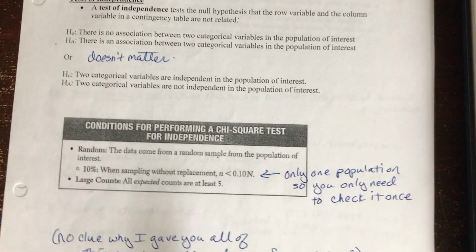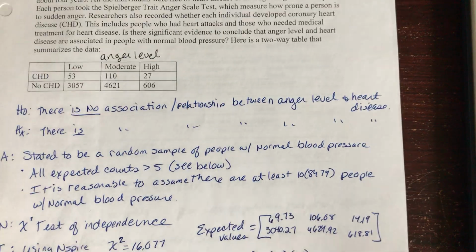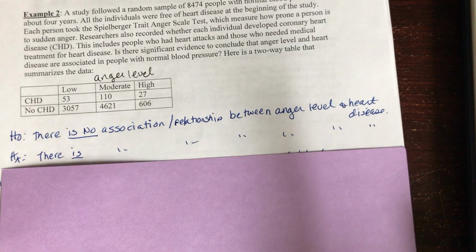I have no clue why I gave you all this empty space. Maybe draw yourself a picture. So let's cruise through this.